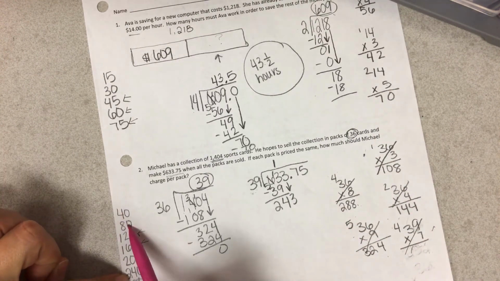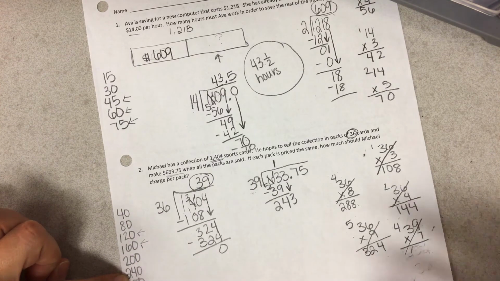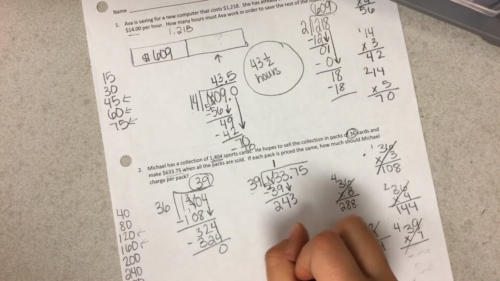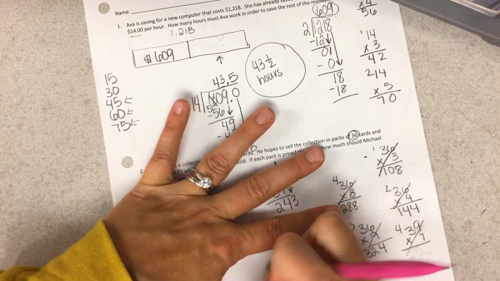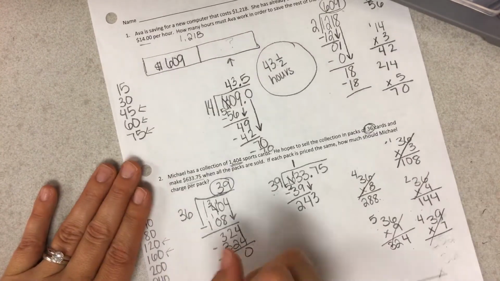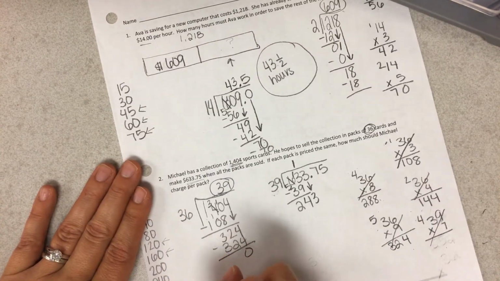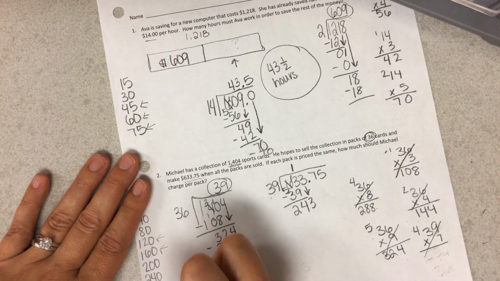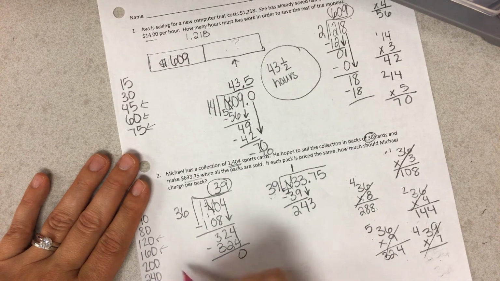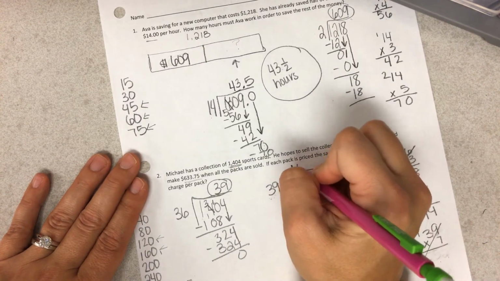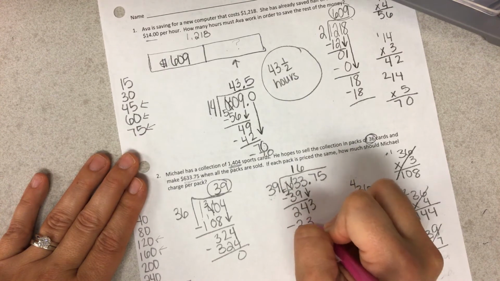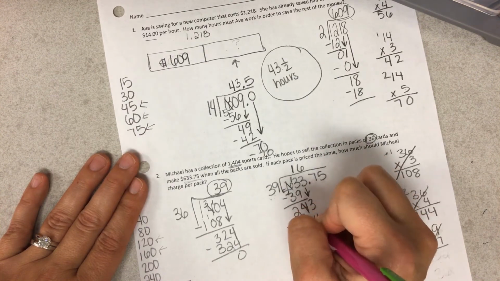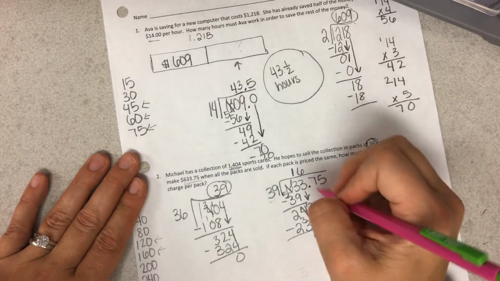243. 1, 2, 3, 4, 5. I would multiply it by 6, which was what I was getting ready to do. Oops, probably don't want to do that underneath my problem. 39 times 6. 9 times 6 is 54. 6 times 3 is 18, 19, 20, 21, 22, 23, 234. It works. Minus 234, 4, 3, that's going to be 9.